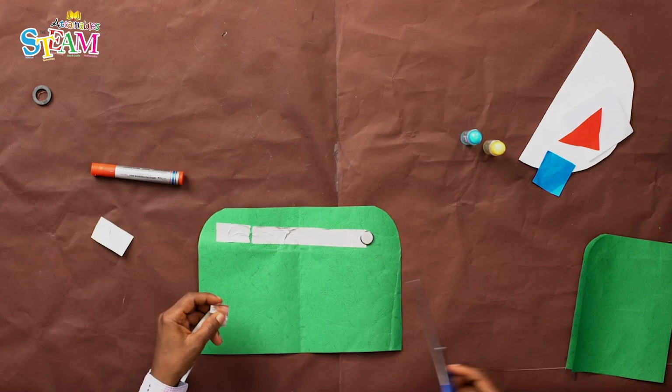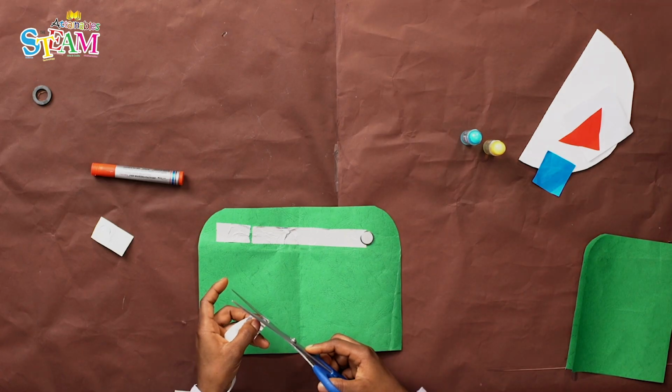You can use your conductive tape to hold it down from falling off.